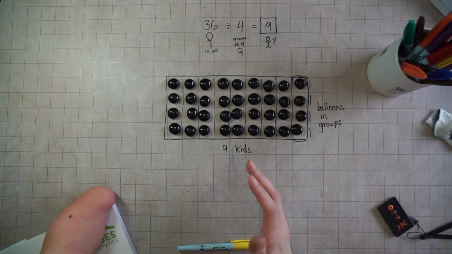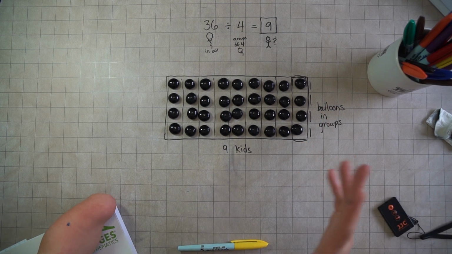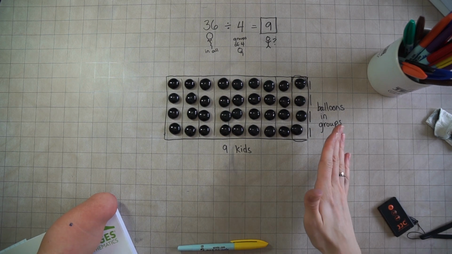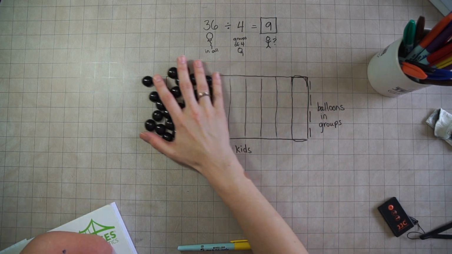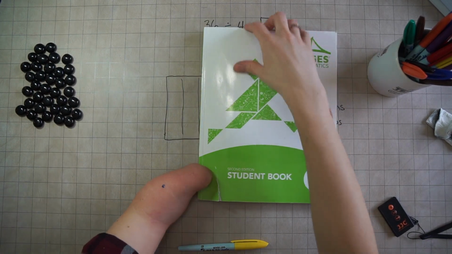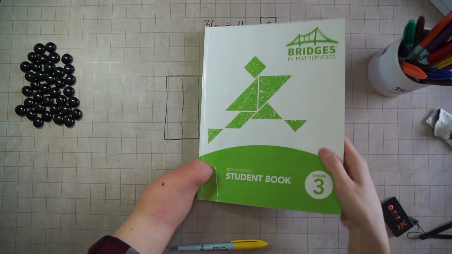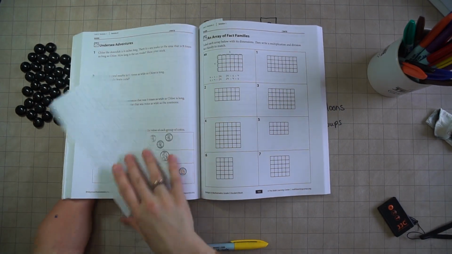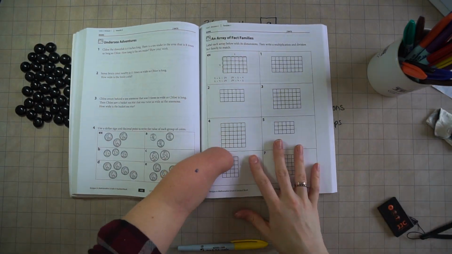So, let's take a look at the practice pages for this week so that I can walk you through any tricky spots in the directions. Move my gems and get my Bridges book. So, we're going to start with page 153.